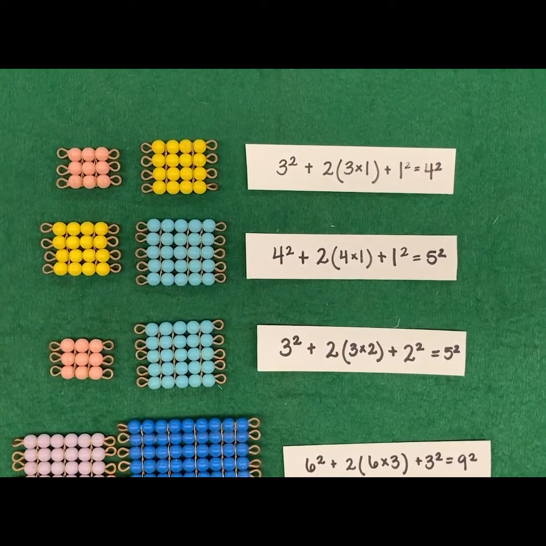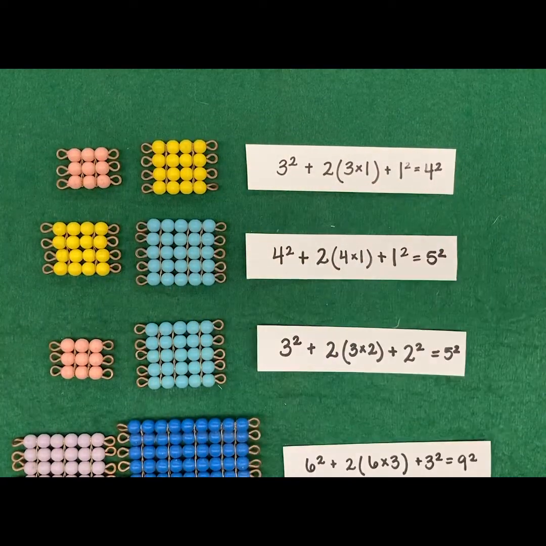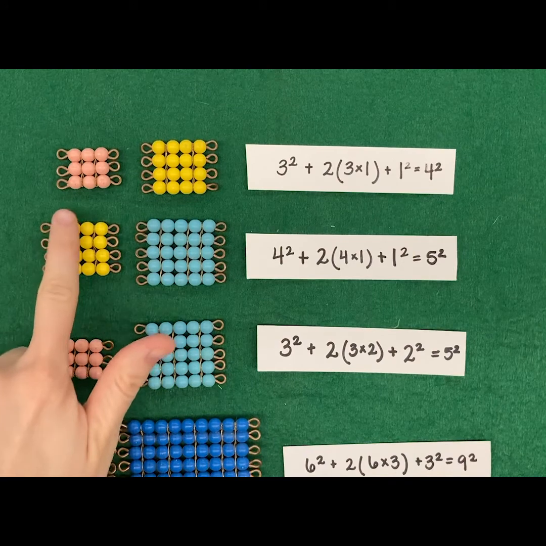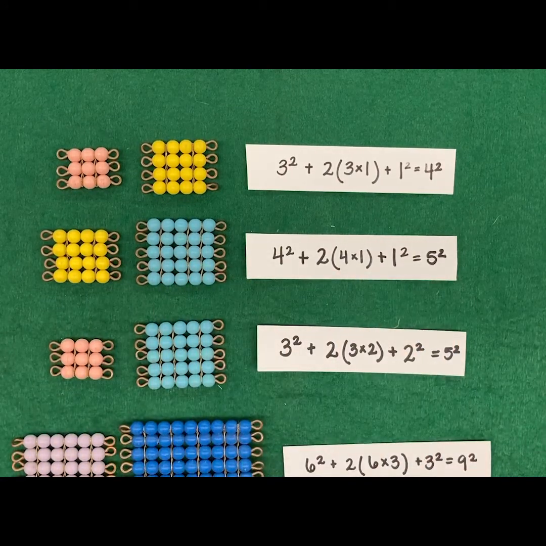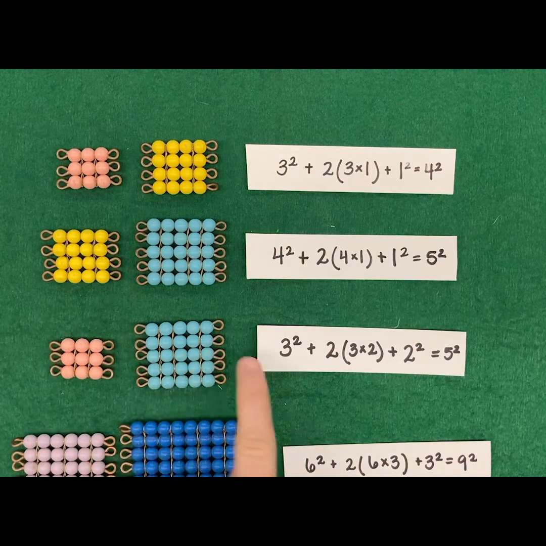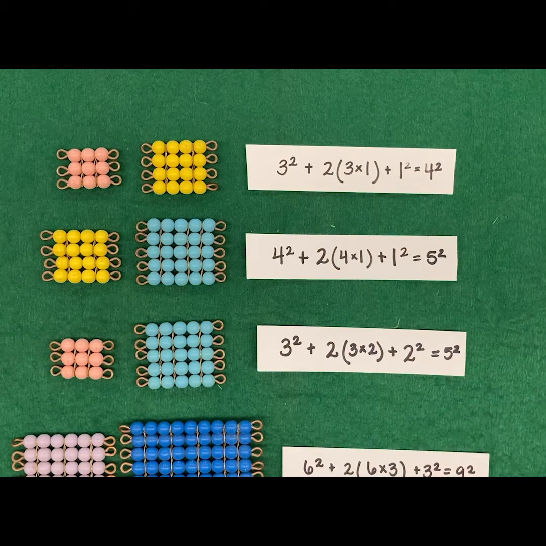So as you're looking at this, I'd like you just to see, so this is going from a 3 to a 4, and here's our equation. Here's going from a square of 4 to a square of 5. Here's our equation. Square of 3 to a square of 5, our equation. And a square of 6 to a square of 9, and here's our equation. So what I'd like you to do is just kind of look and see if you notice any connections between the squares and the numbers.